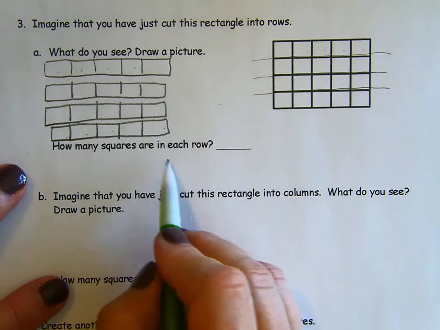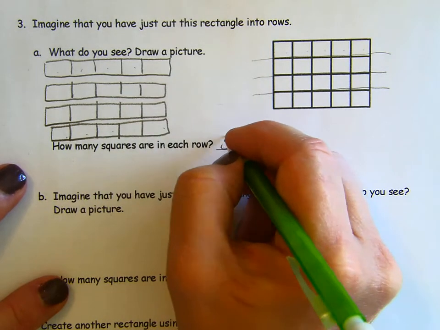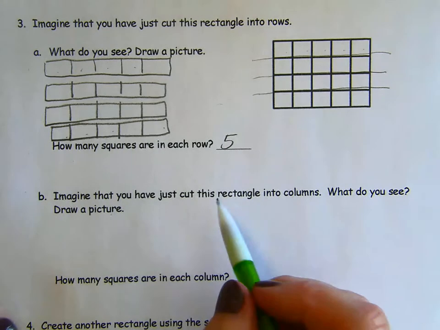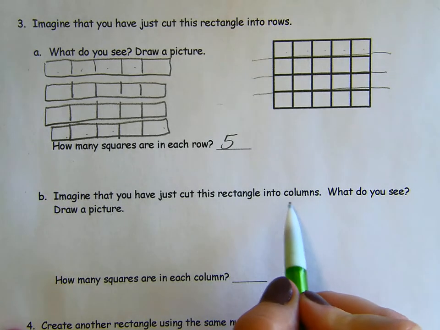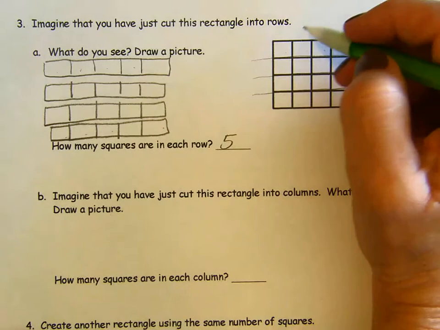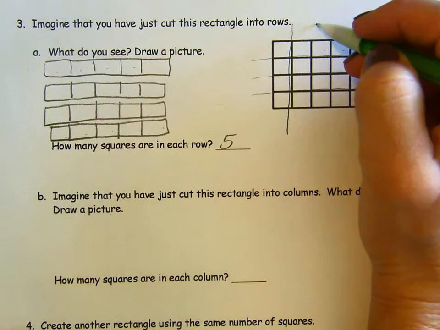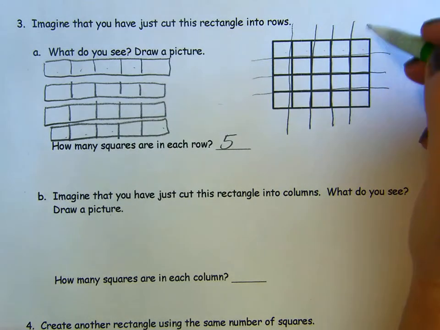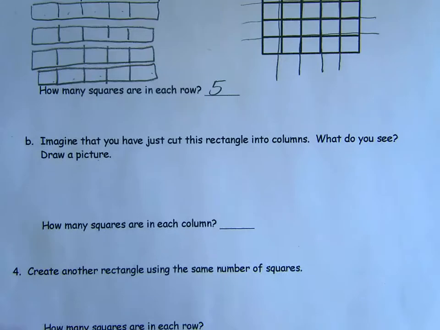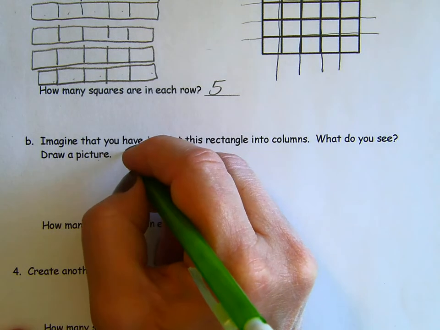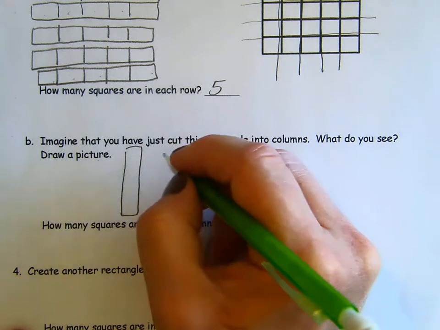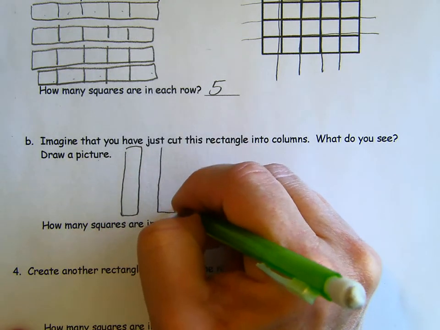Good. How many squares are in each row? We had 5 of them. Now, imagine that you cut the rectangle into columns instead. So this time, we're cutting along these lines because we're going to separate the columns. And again, I'm going to start with my rectangles because, boy, this is a very small space for drawing this.